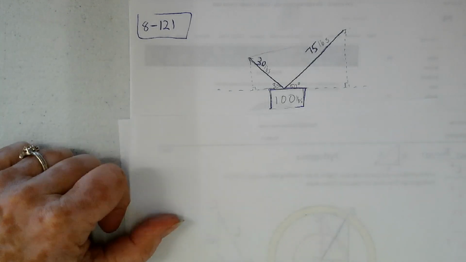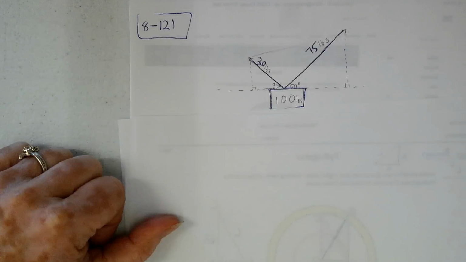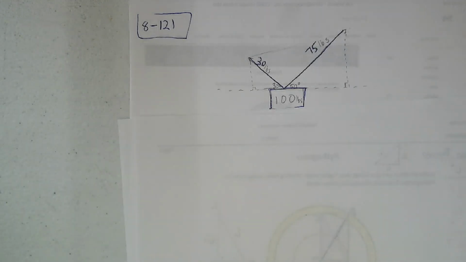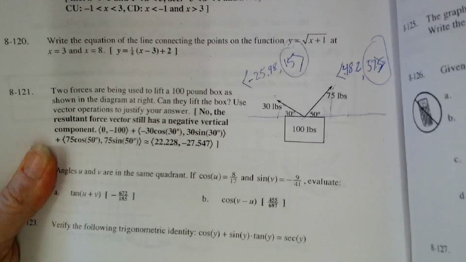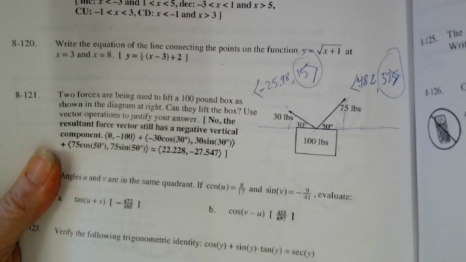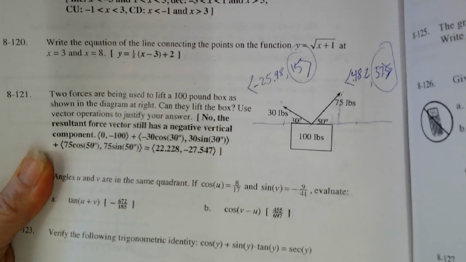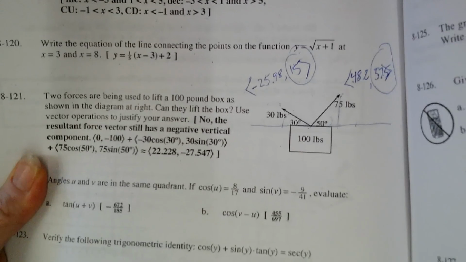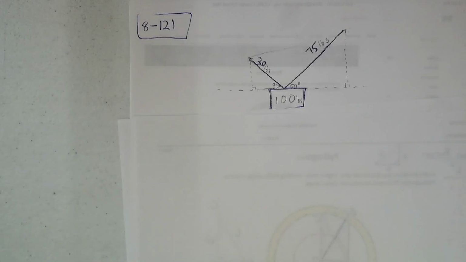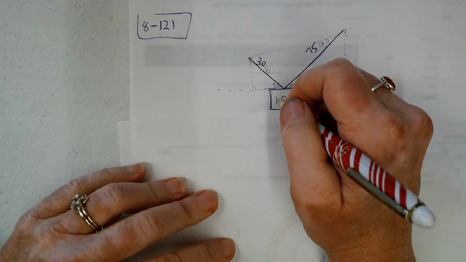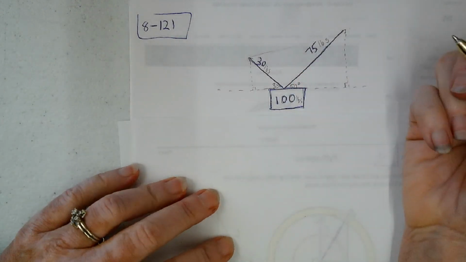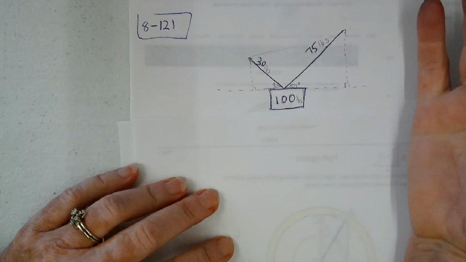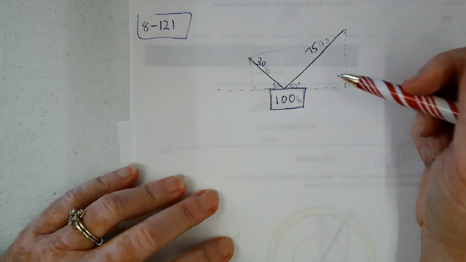Here's pre-calc, problem 8-121. This problem gives you a little diagram, and it's asking about these two forces, if they're going to be able to lift this 100-pound box. We haven't been talking a lot about physics, so we know, hopefully, how to add the vectors.